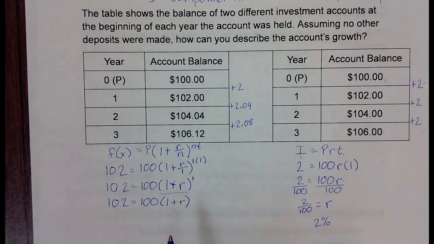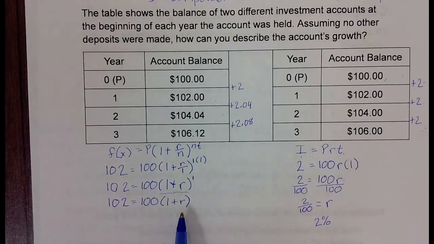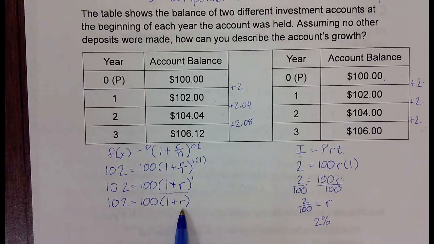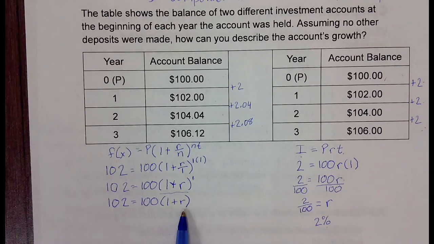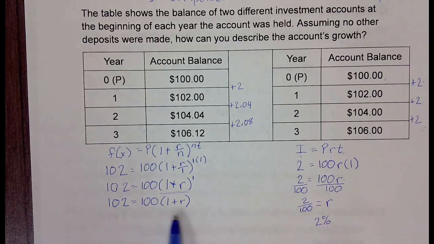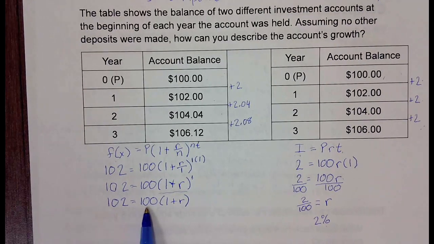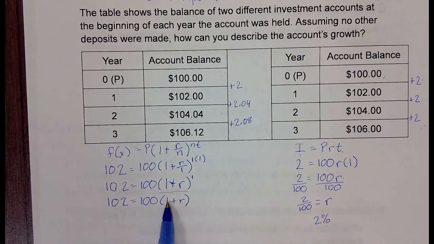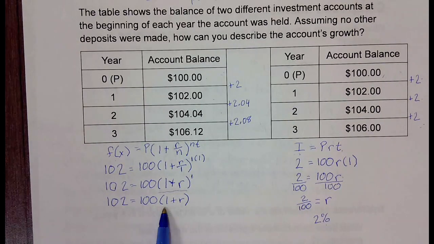Now, I have a variable here. I don't know what r is. And since it's a variable, a letter, not a number, I can't add it to 1. So in order to solve this equation here, I'm going to have to distribute this factor, 100, to each of the terms inside of my parentheses.